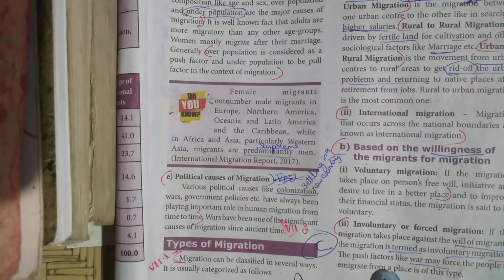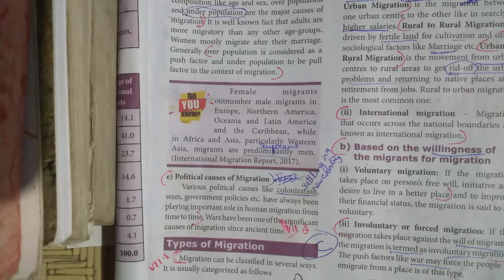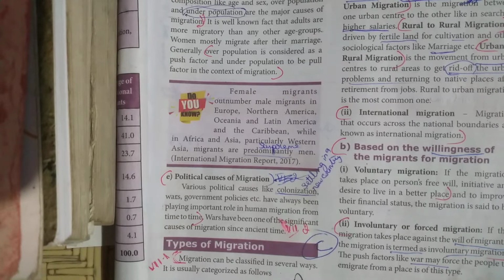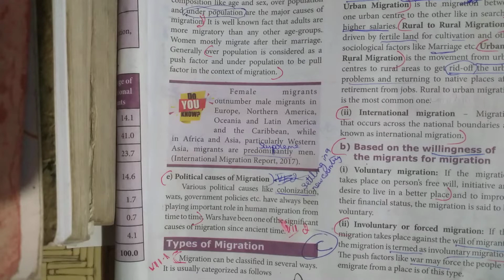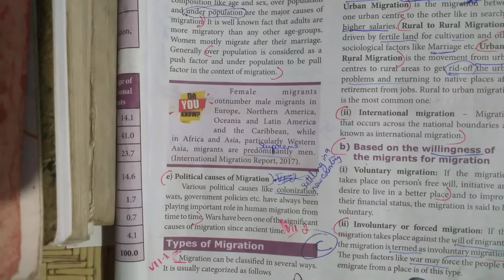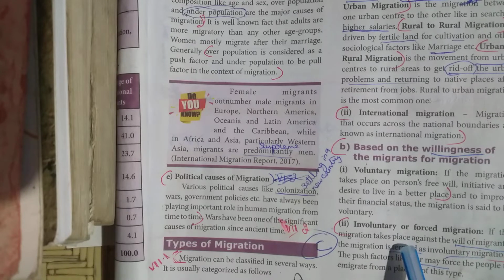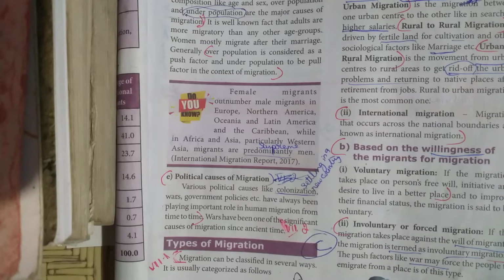They don't like to migrate, but some conditions force or push them to move from one place to another. Push factors like war may force people to emigrate from a place, and that is of this type. Can you see other causes except war, like earthquake and volcanic eruption? These are the push factors that force the migrant to move from one place to another. That is involuntary migration or forced migration or push factor.